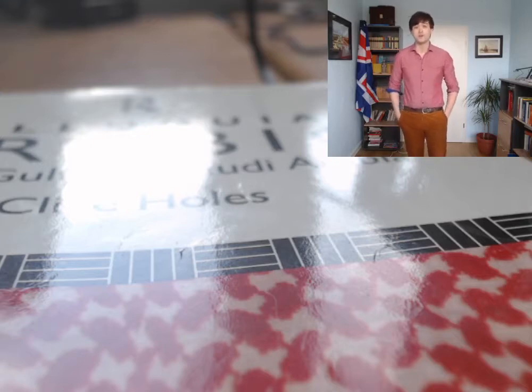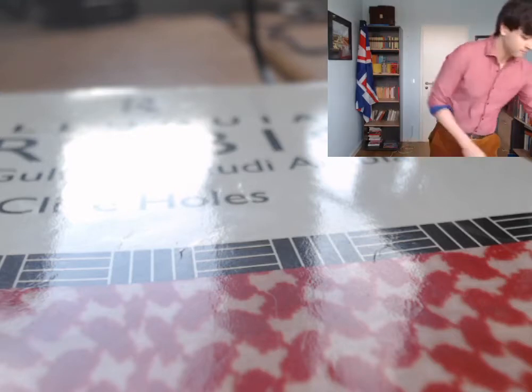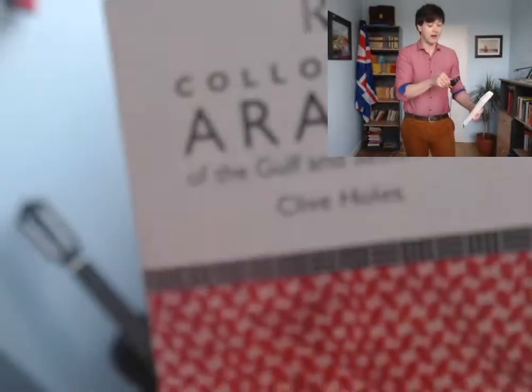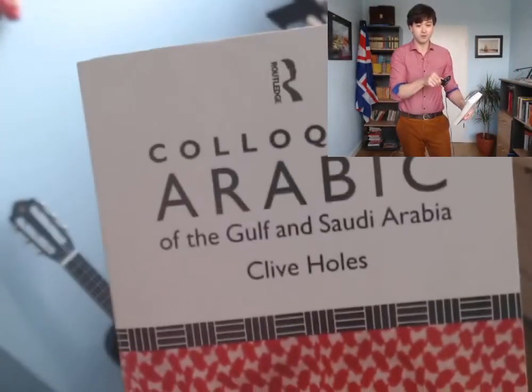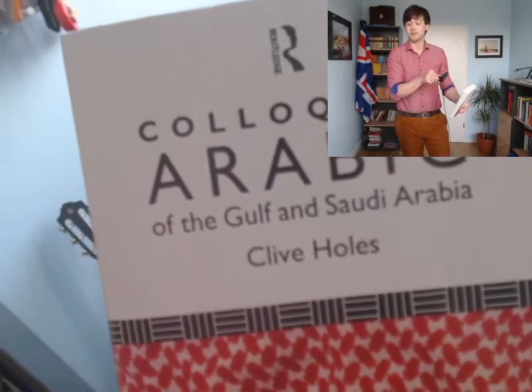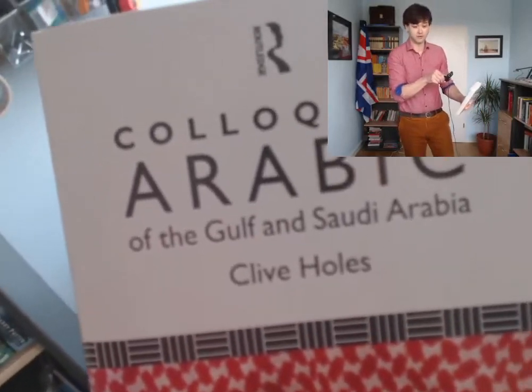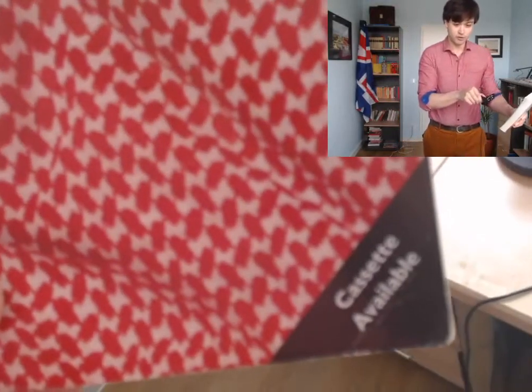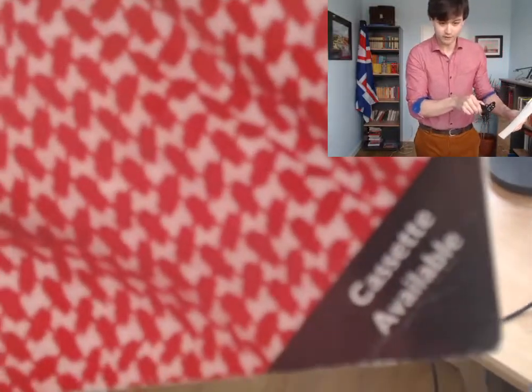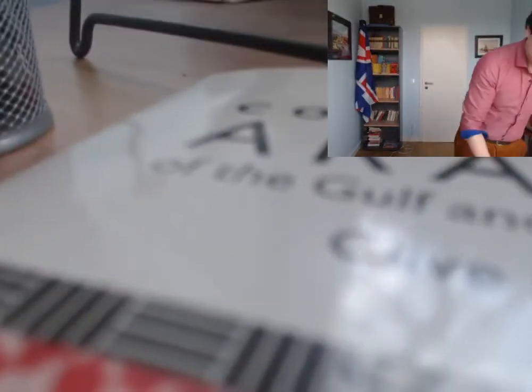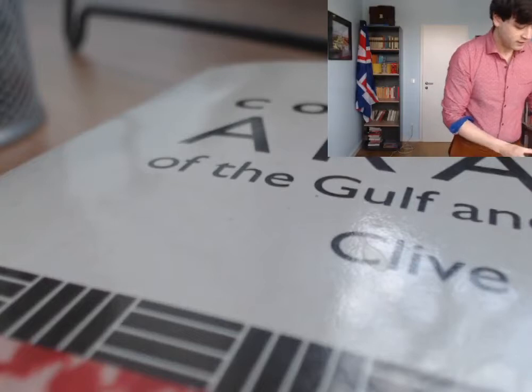Let me show you a book which is well suited for shadowing. It's called Colloquial Arabic of the Gulf and Saudi Arabia by Clive. It's a book I've already talked about in a previous video. This is appropriate for shadowing because it does have audio available, which is in my possession and which I in fact have right here on my phone.